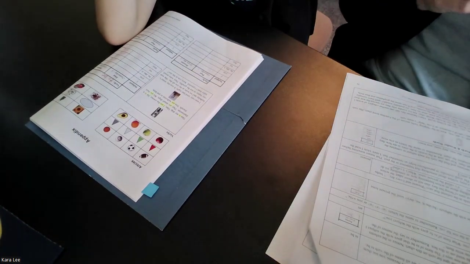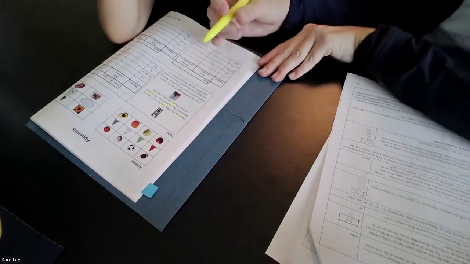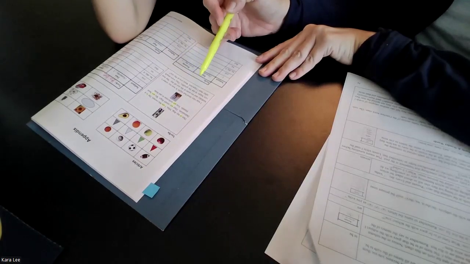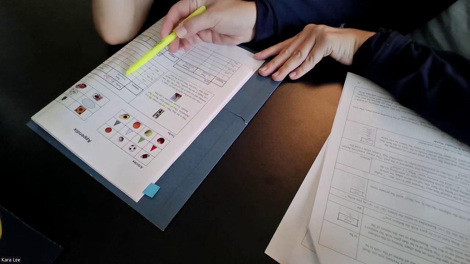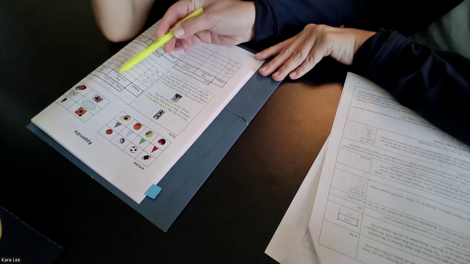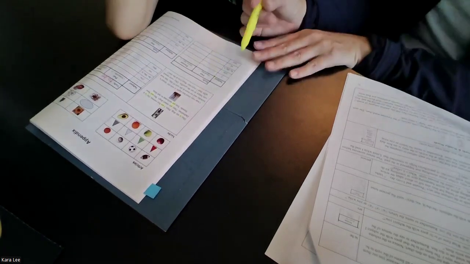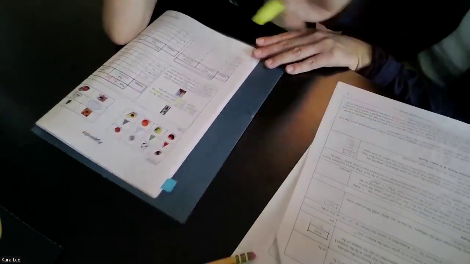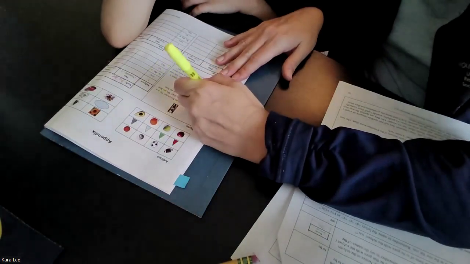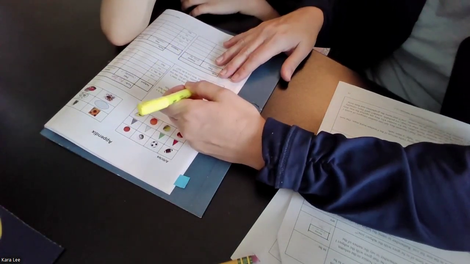Now let's look at a story written about something that happened in the past. This means sometime before today. That's what the past means. The word yesterday can help us to remember the word that we mean in the past. All right. This says, I was very tired last night.